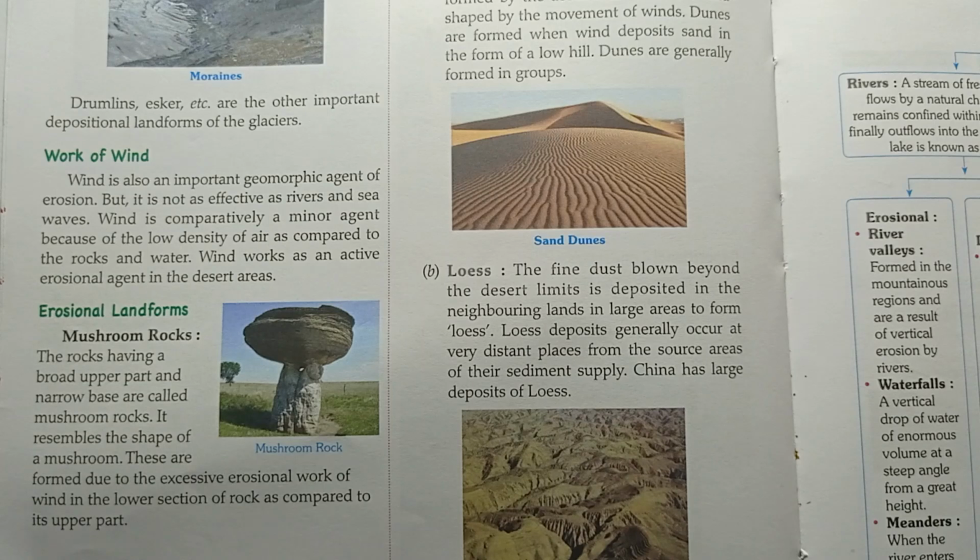Let's talk about the work of wind. Wind works as an active erosional agent in the desert areas. Wind is also a geomorphic agent of erosional and depositional landforms. Mushroom rocks. Mushroom rocks are formed due to the excessive erosional work of wind in the lower section of rock as compared to its upper part. It resembles the shape of a mushroom.